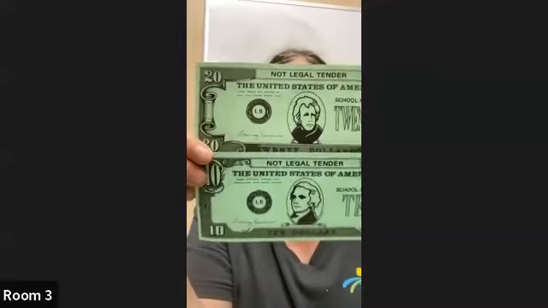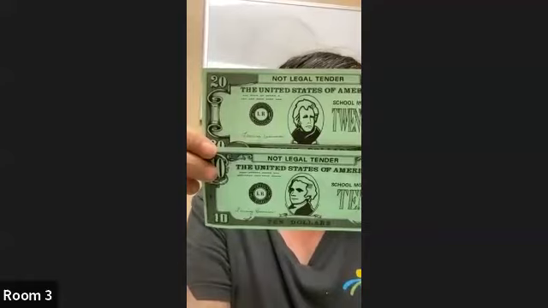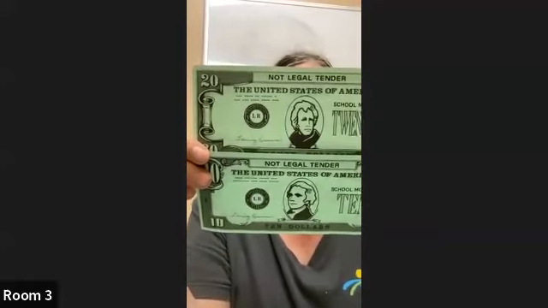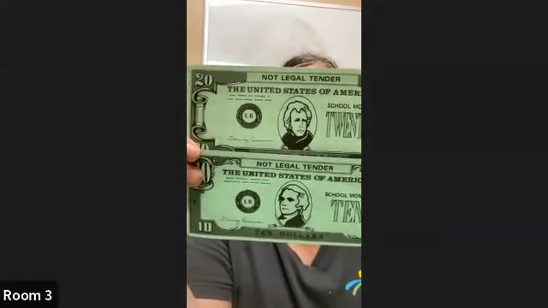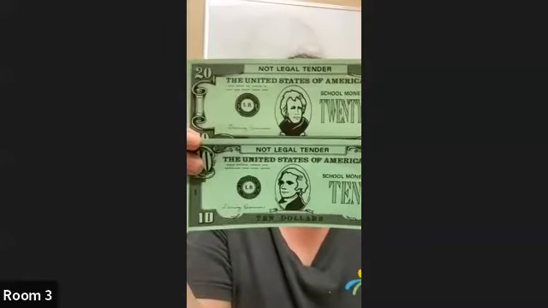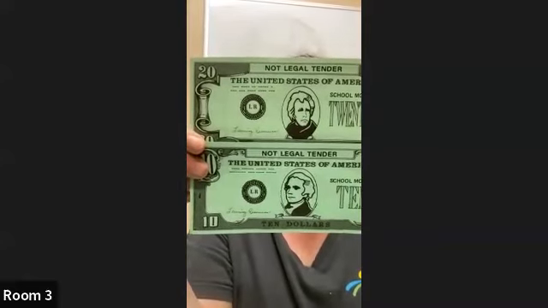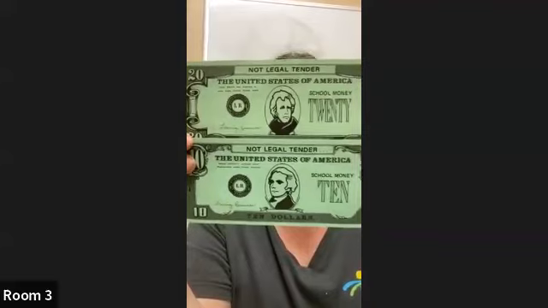So I have a 20 and a 10 in my hand. How much is that? The easy way to do it is, we all know 0 and 0 stays 0. So if you add 2 plus 1, what's 2 plus 1?